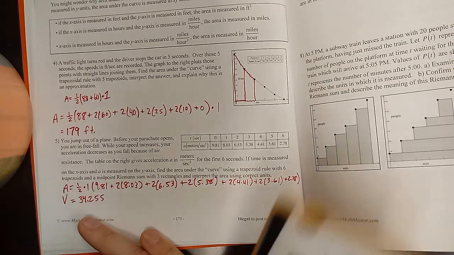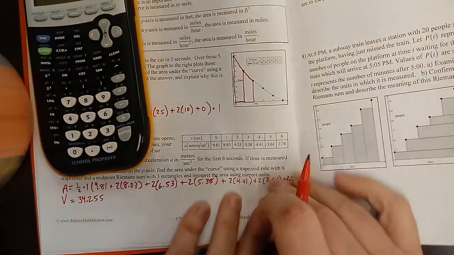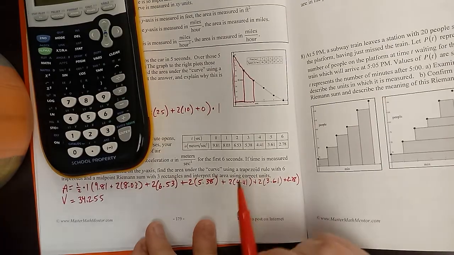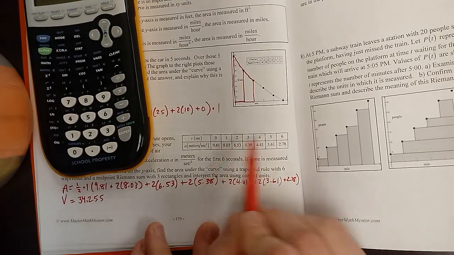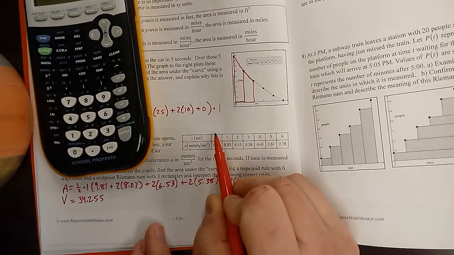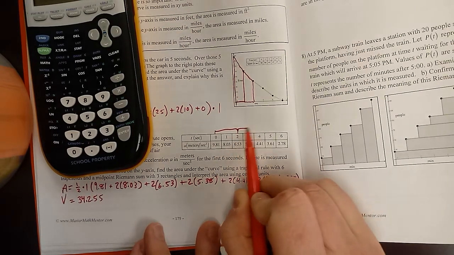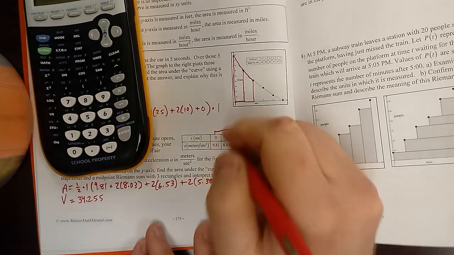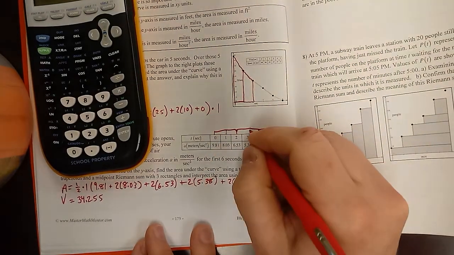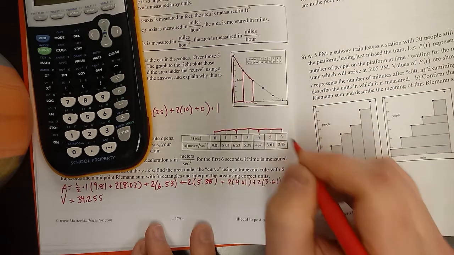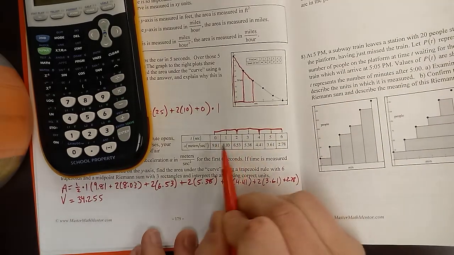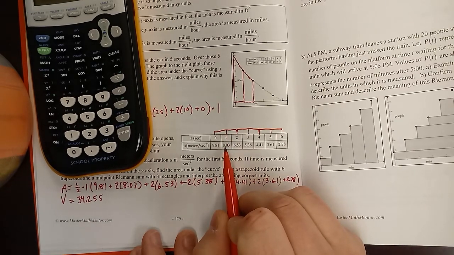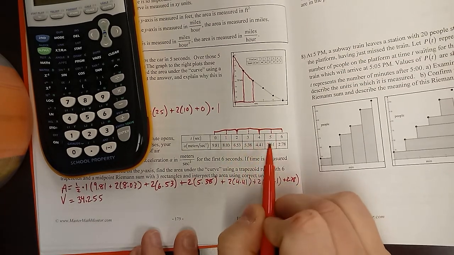So if I was going to do the midpoint sum for this using 3 rectangles, now I need to figure out what my 3 rectangles are going to be. So I want to go from 0 to 6 and break it up into 3 equal pieces. Well, that's going to be rectangle, rectangle, rectangle. And remember that for midpoint, we used the middle y value between the 2 sides of the rectangle. So in this case, we're going to use the y value at 1, the y value at 3, and the y value at 5.